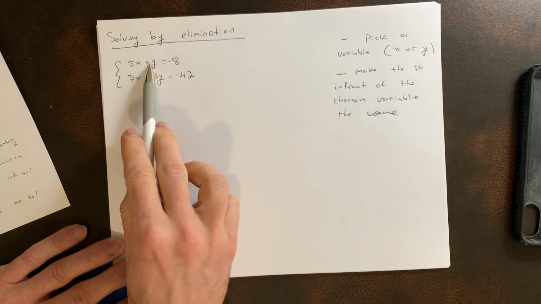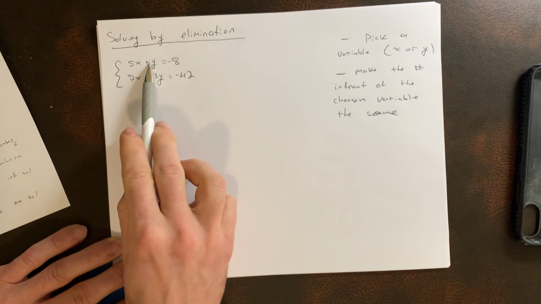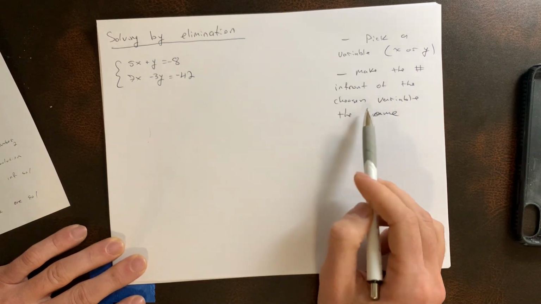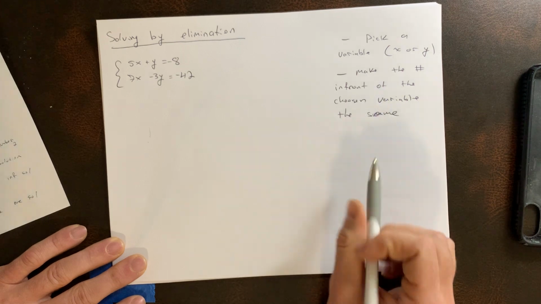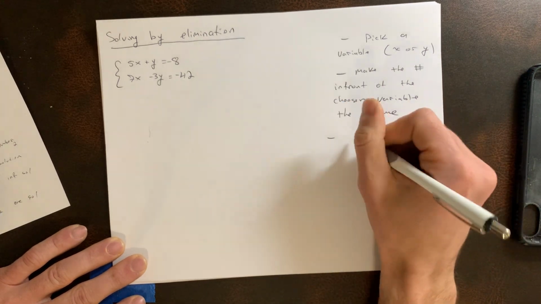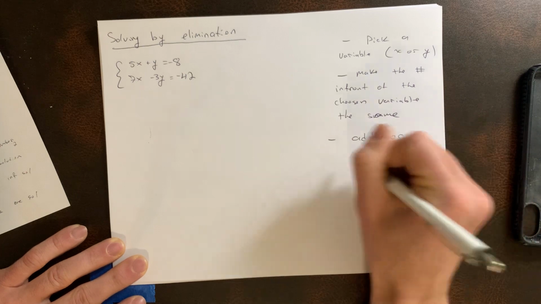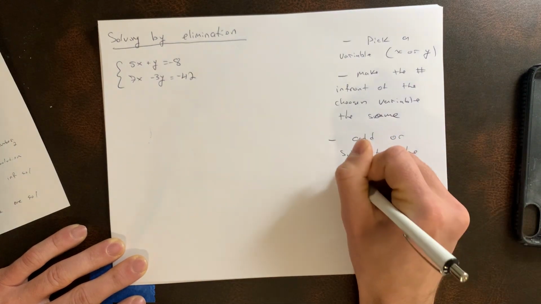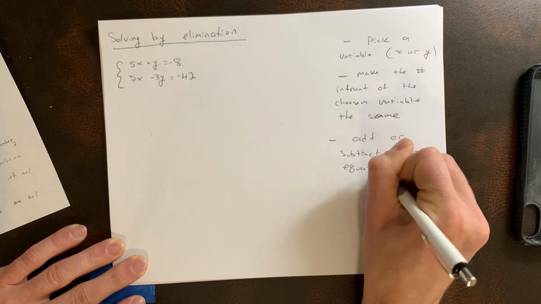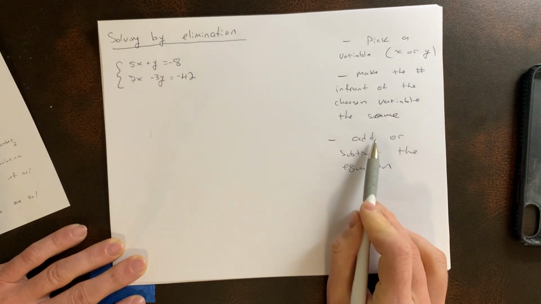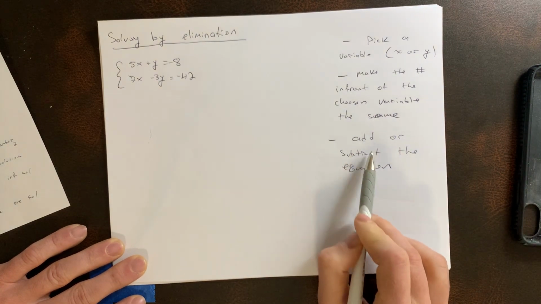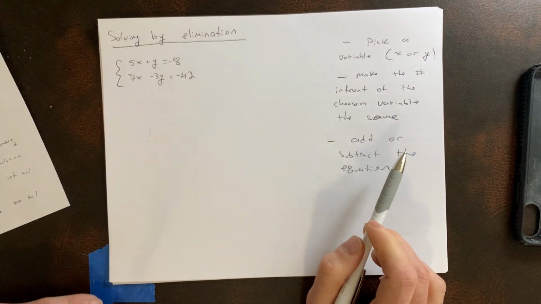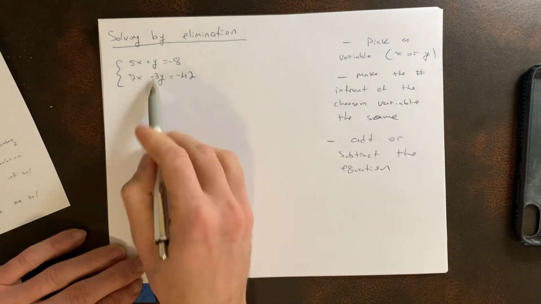So that's the way we make the variable we choose have the same number in front. And the last thing we do is either add or subtract the equations. We'll talk about in a second when we're going to add and when we're going to subtract. It's going to be one or the other, and this depends on the type of problem you have.